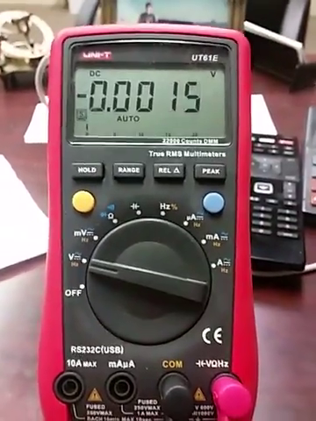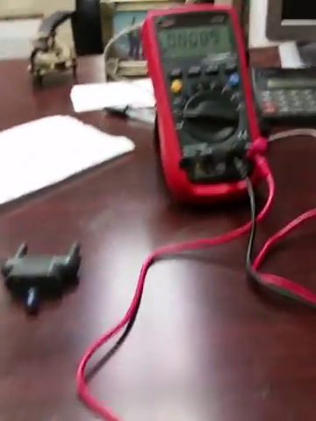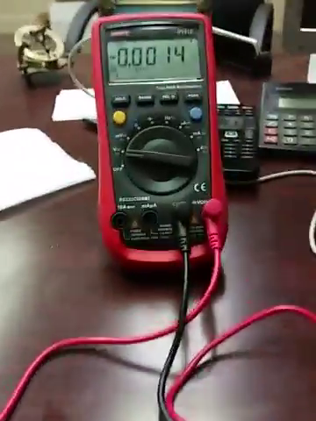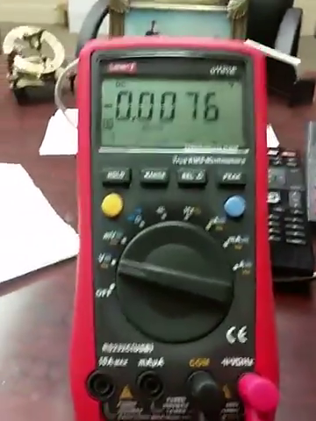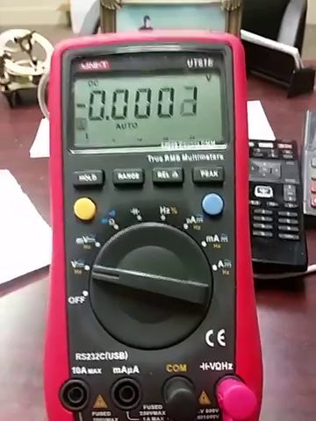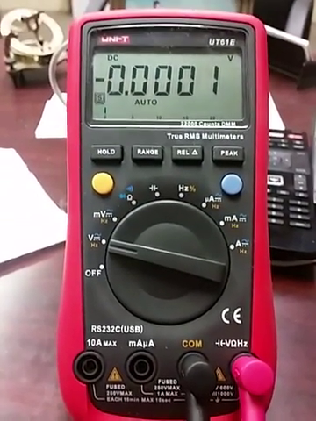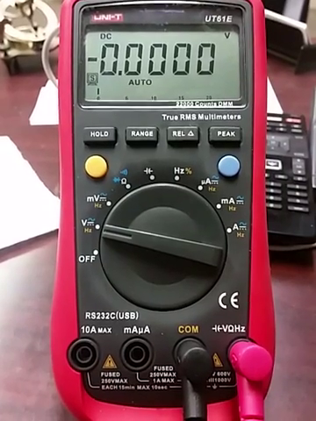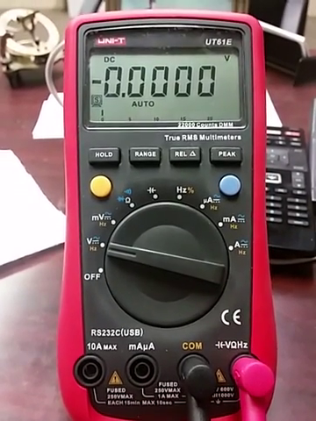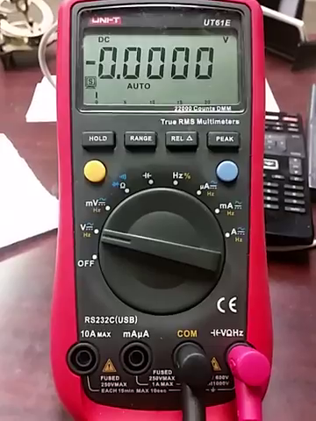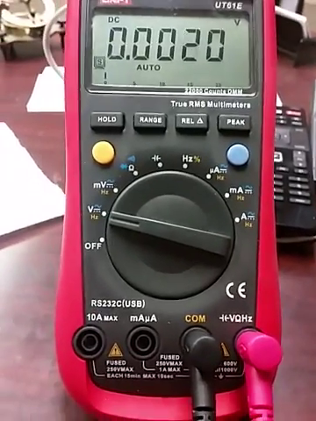Okay, so kind of looking at this. I've been messing around with the Unity UT61E multimeter for a couple days now. I did some research on it. Looks like it's one of the better ones out there for that price range of, you know, 50 bucks.